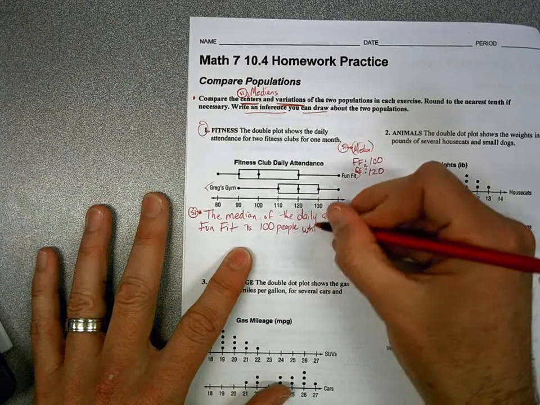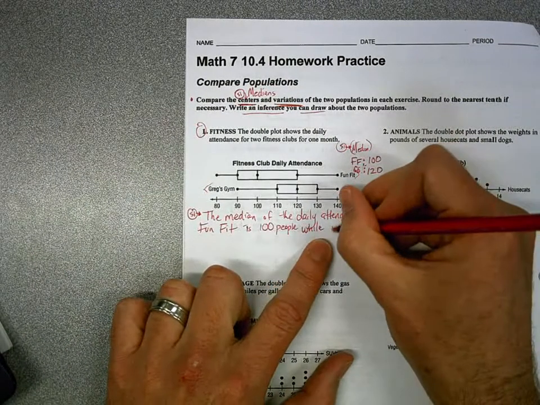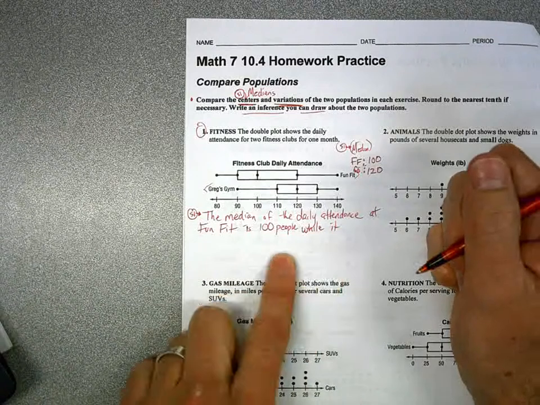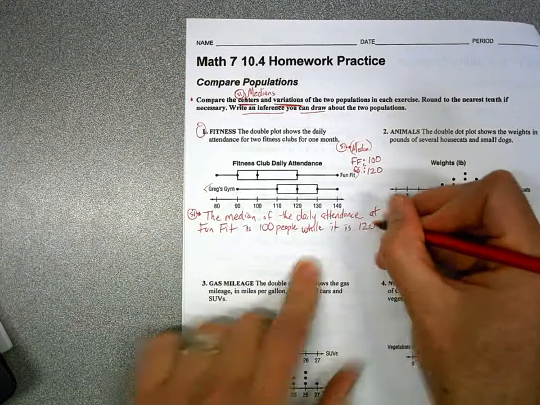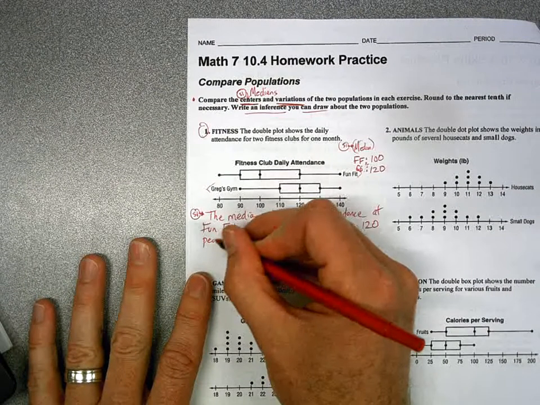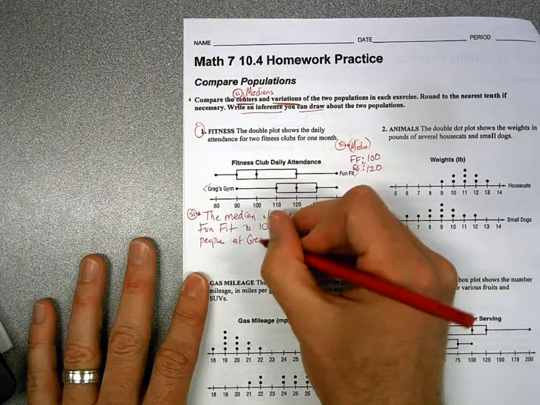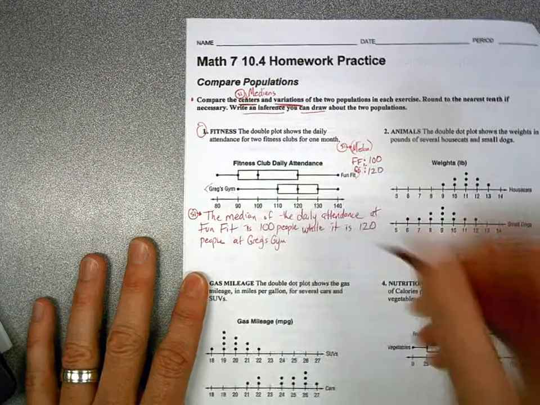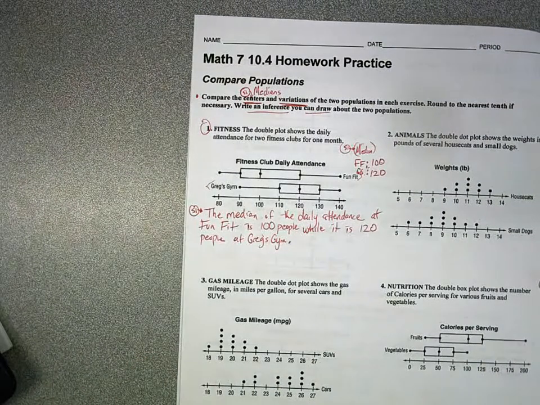While, a little easy transition to the next one, we've already defined that it's the daily attendance, while it is 120 people at Greg's gym. So all I did was I took our data up here and I compared them in one sentence. I just listed one and then listed the other all in the one sentence. Median the daily attendance at FunFit is 100 people, while it's 120 people at Greg's gym.